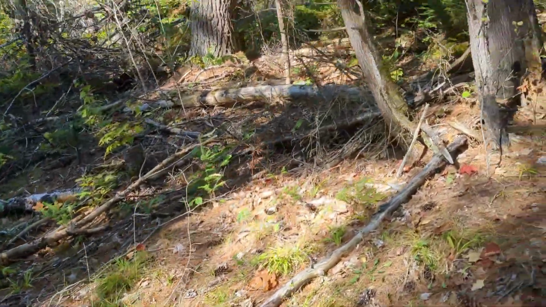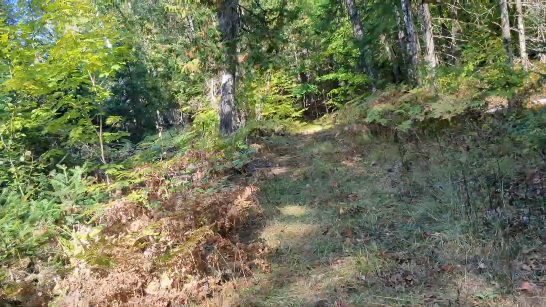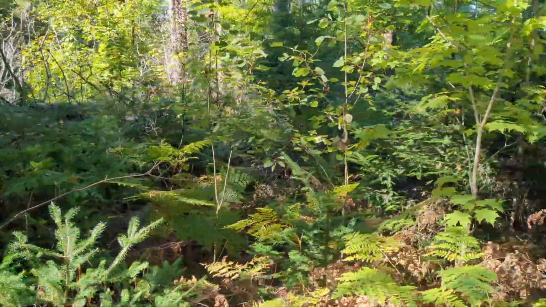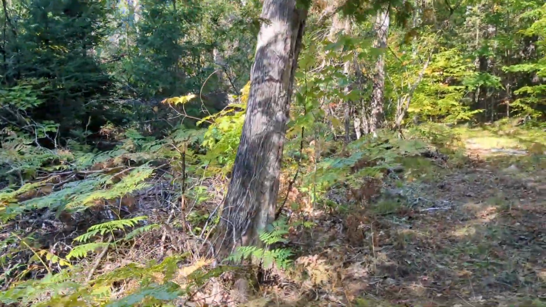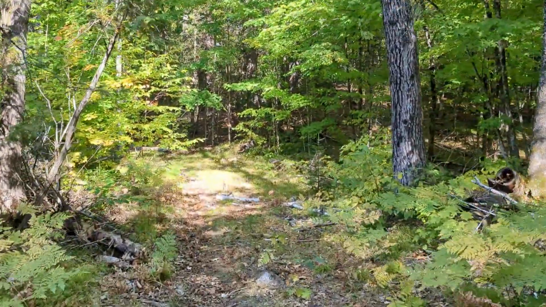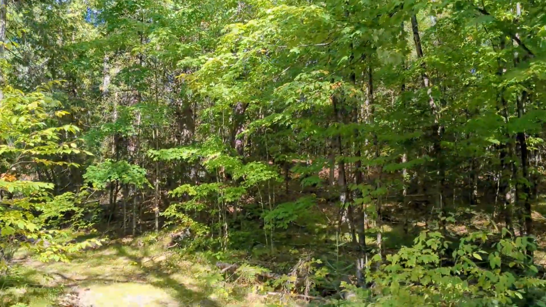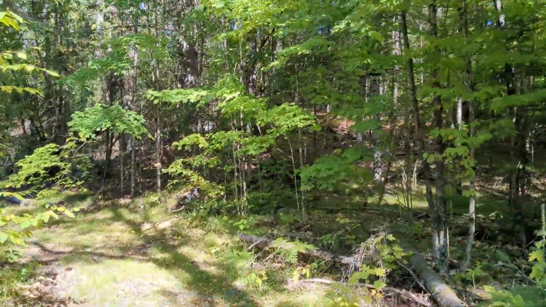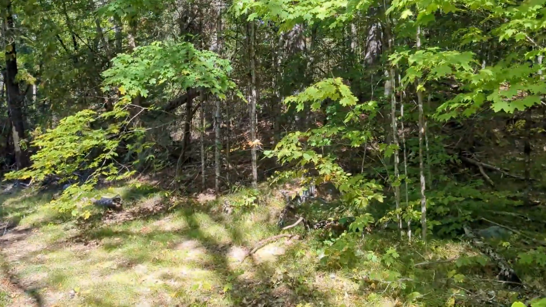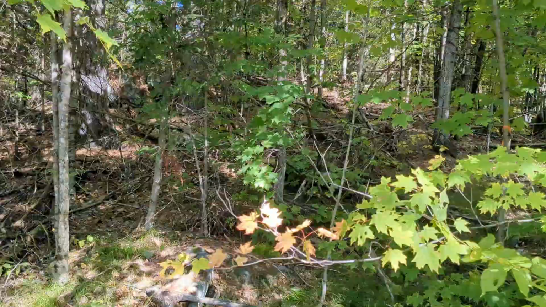There's a chipmunk. Well, there's still quite a bit to see. I have not been down through there, although it looks pretty thick. Yeah, the property goes up. The stake is just up that hill. Yeah, so the property ends right around here. The stake is just at the top of that hill.